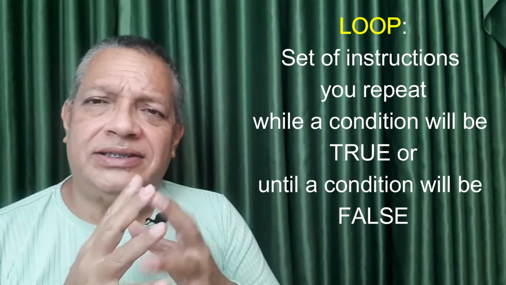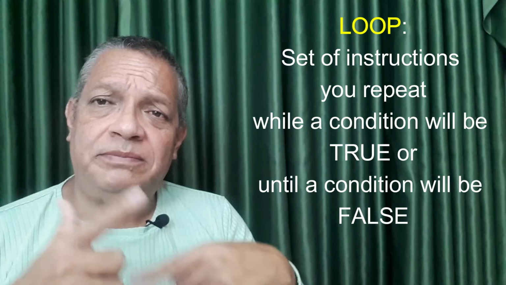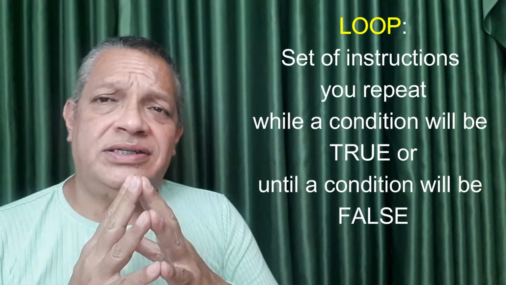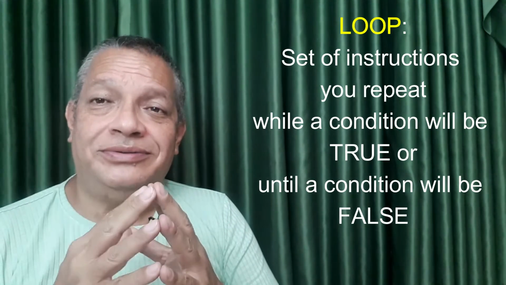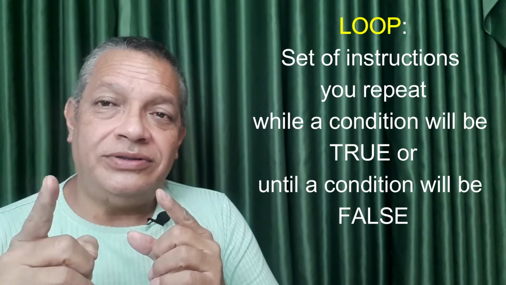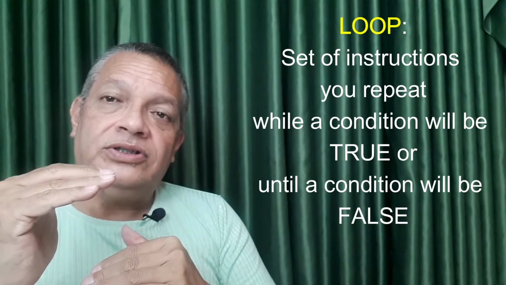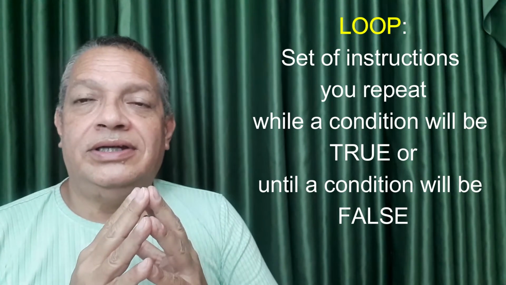And the third part is the loops. Do you know what a loop is? A loop is a set of instructions or actions you repeat and repeat. And when do you finish? Very easy. A condition. You write a condition. You say, do this set of instructions until this condition, or while this condition is true.